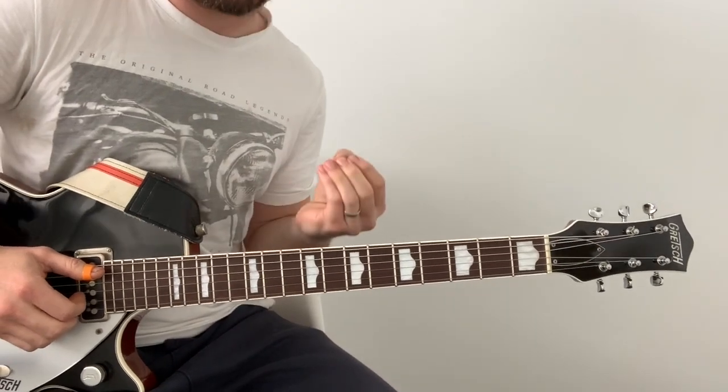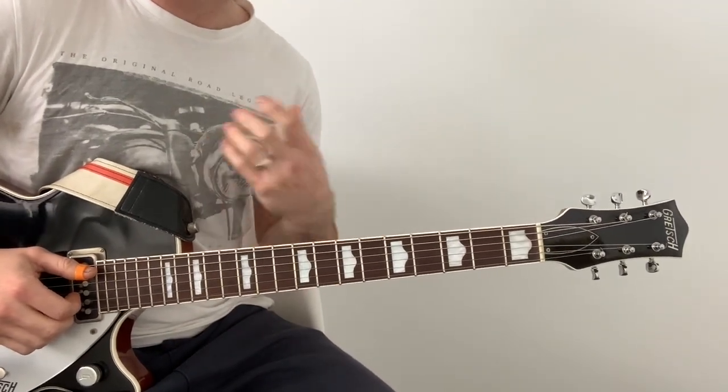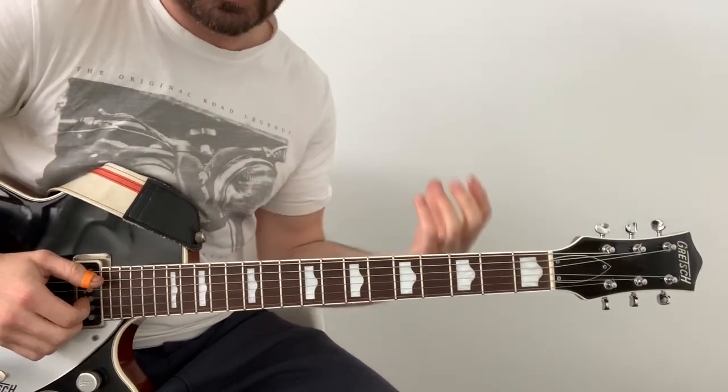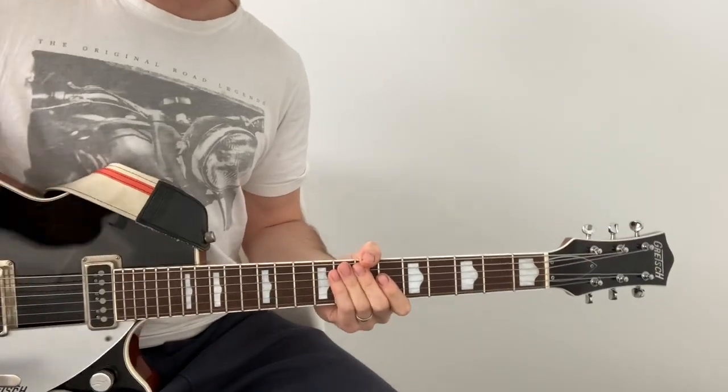So this is why learning your cycle of fifths can be really valuable, because you just look at the notes and you know what it needs. But either way, you need a combination of everything to be able to utilize this stuff fluently. So this is a great starting point.